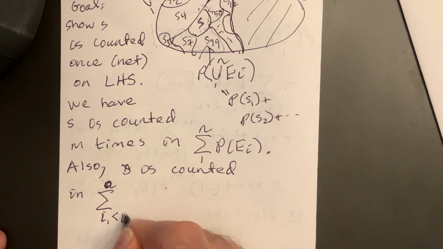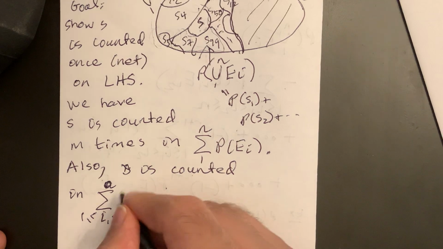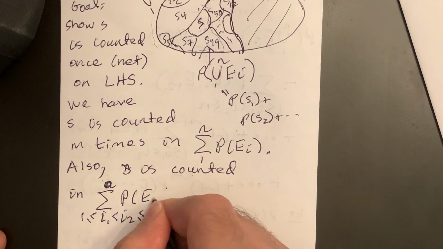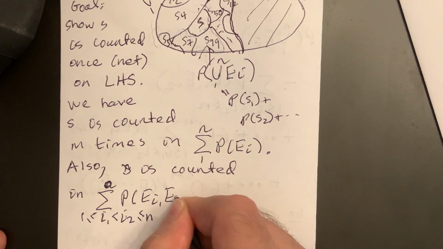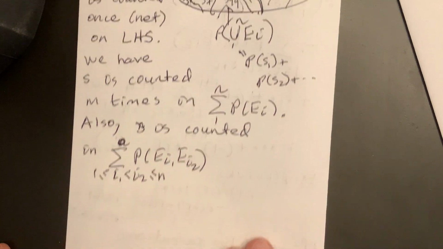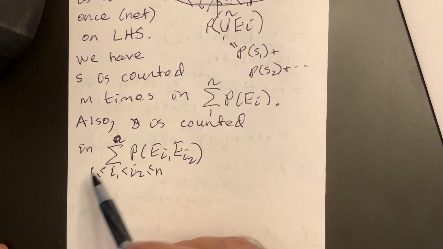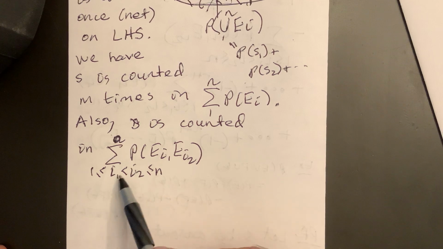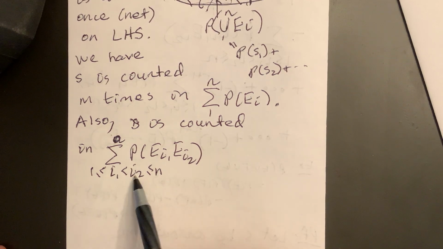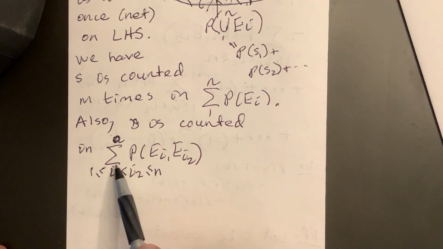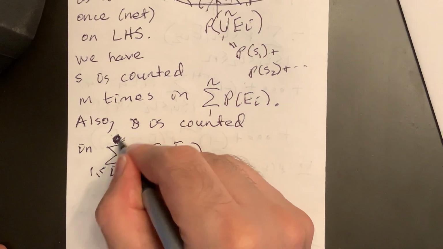I1, I2 less than or equal to n, greater than or equal to 1. Okay, all the doubles that are possible, that's what this says. Pick any two indices in here such that they're not the same.